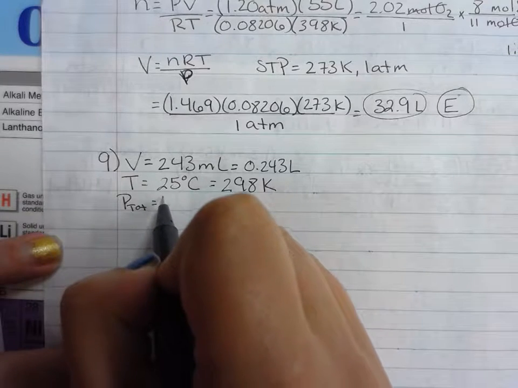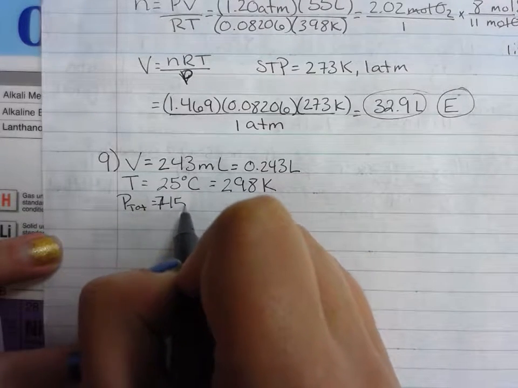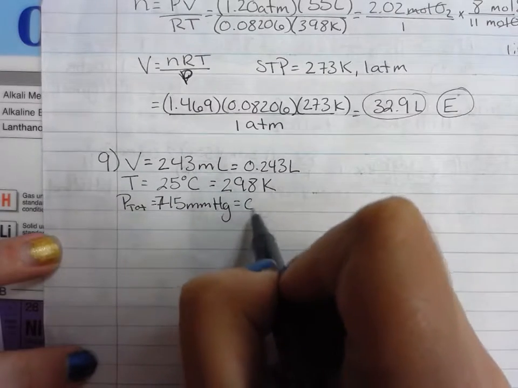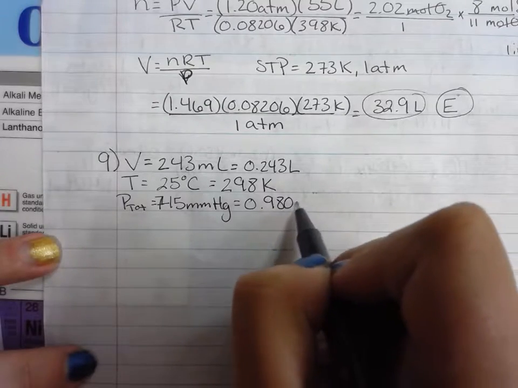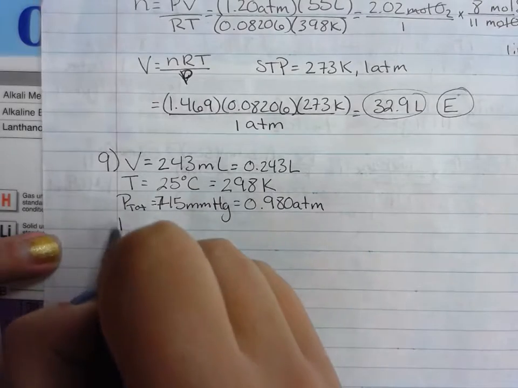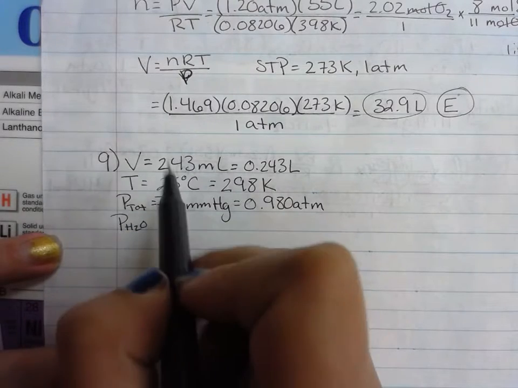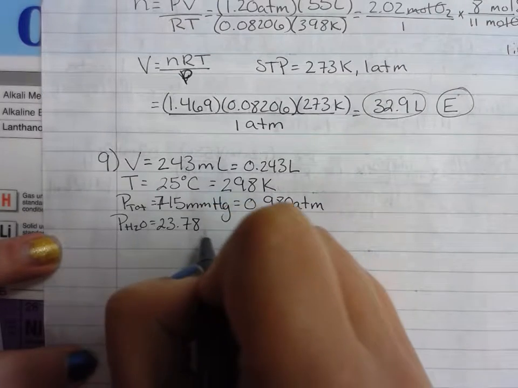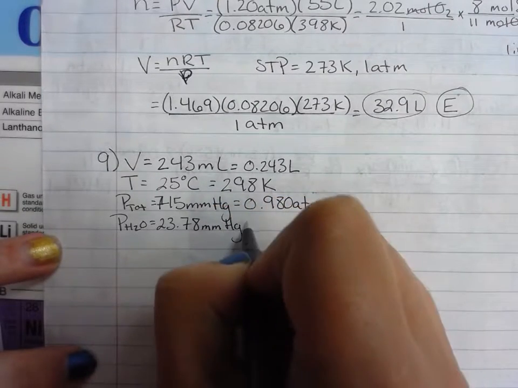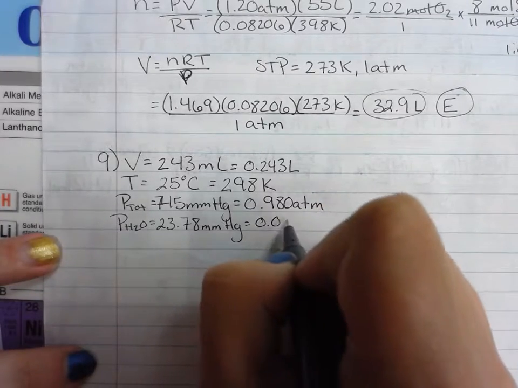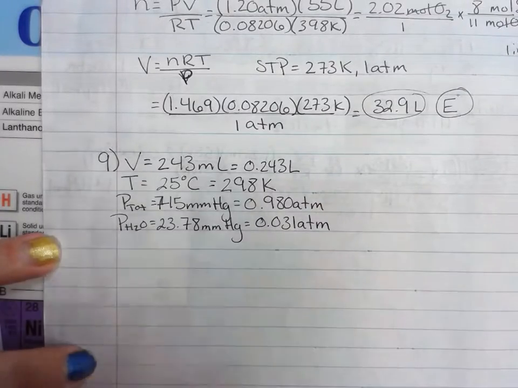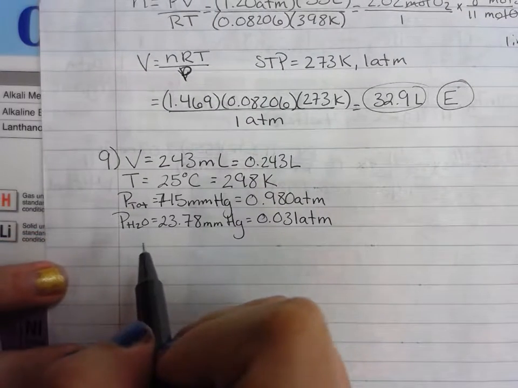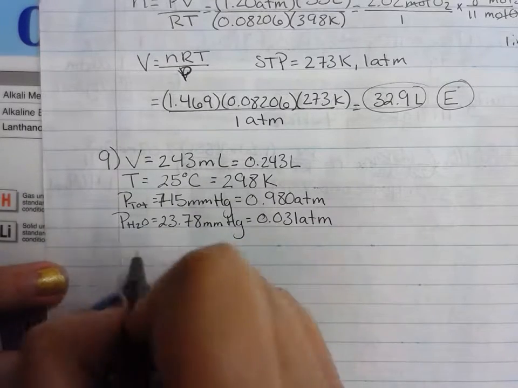The total pressure is 745 millimeters of mercury, which is equal to 0.980 atmospheres. And we know the pressure of water at 25 degrees from that chart is equal to 23.78 millimeters of mercury, which is equal to 0.031 atmosphere.